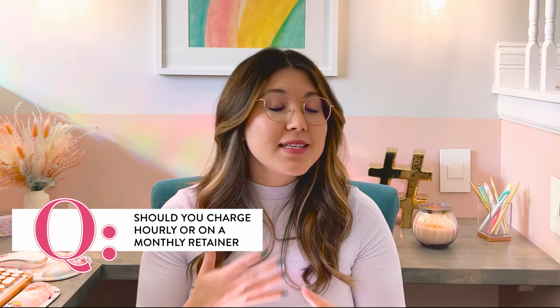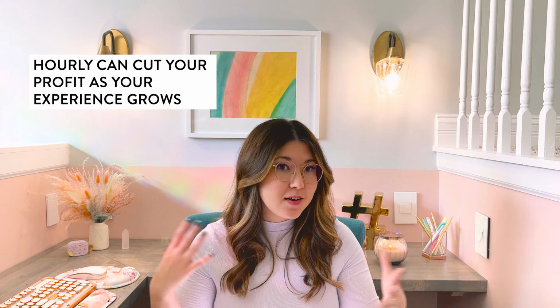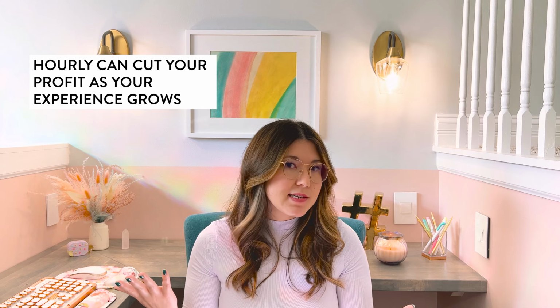As her experience and skill set increase, she's able to then increase her rates and have larger packages and fewer clients. Now let's say she gets a bit faster at creating content, where it's now 6 hours she's spending to create all of this instead of the 10 hours. If she were charging her clients hourly, that would cut down her profit every month because she's getting better at her job, which doesn't make a whole lot of sense.